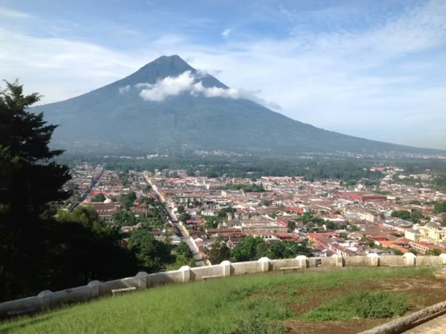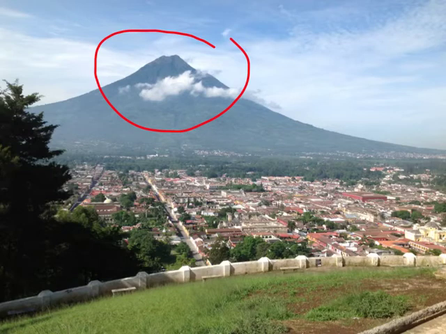Before I begin today's lesson, I just want to show you 3 pictures of Antigua, Guatemala. And this is a hill that overlooks Antigua. In the background, you can see El Volcán de Agua. Last year, I climbed this hill to take this picture, and I had climbed this hill many times before.